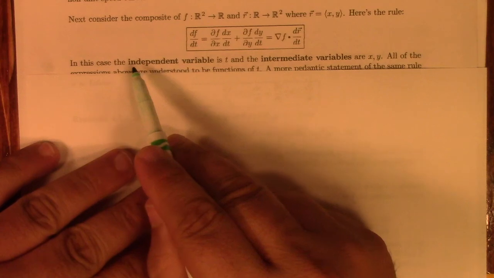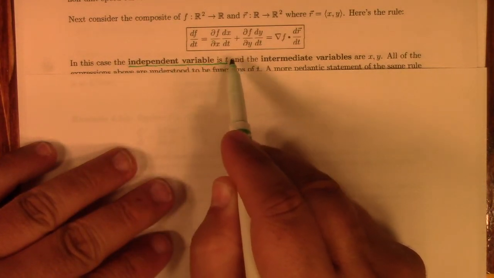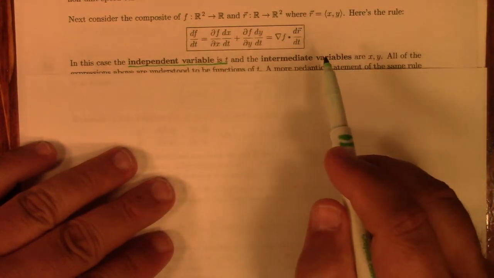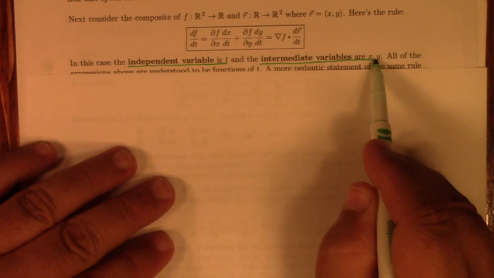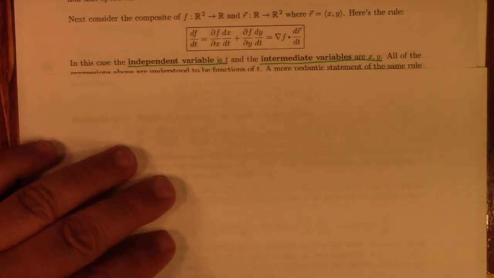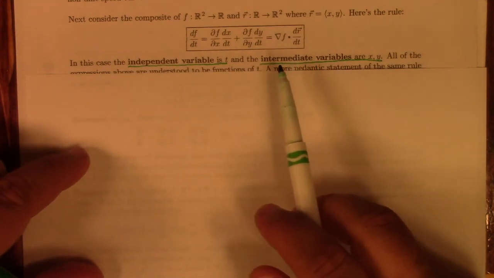So this is important. We need to learn this language. The independent variable in this example is t. The intermediate variables are x and y. And so that's the typical pattern.